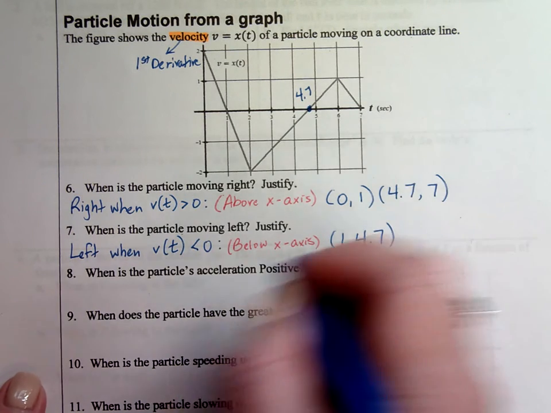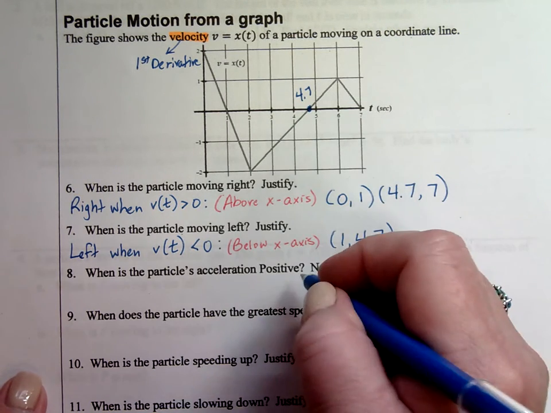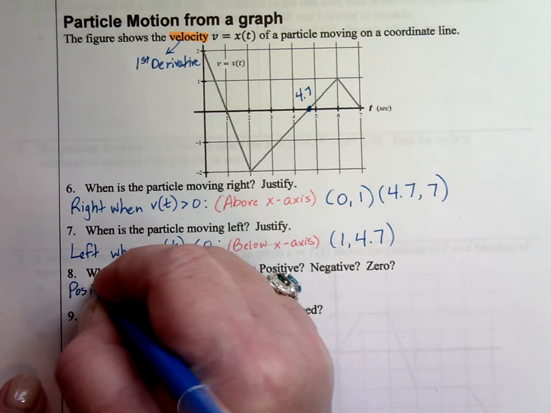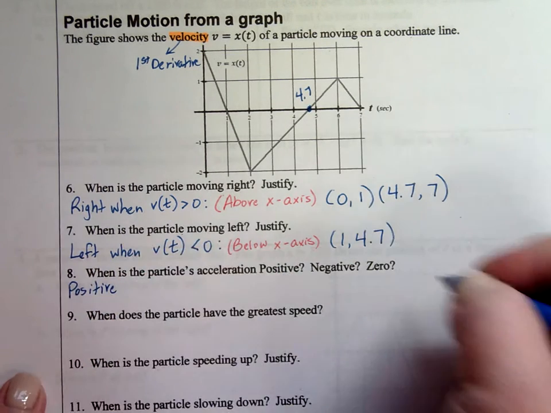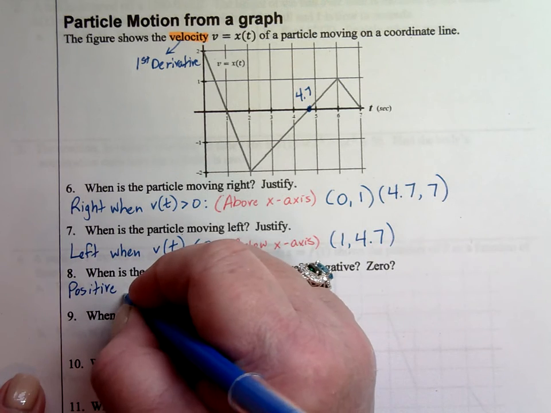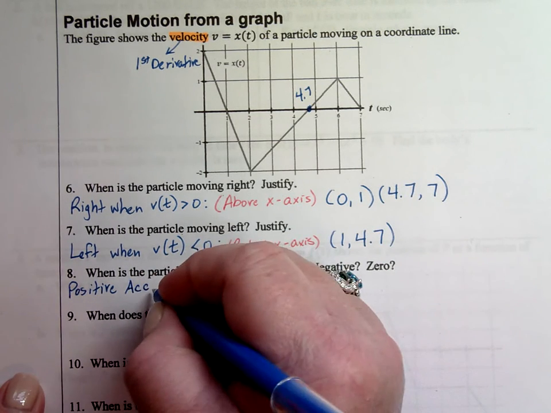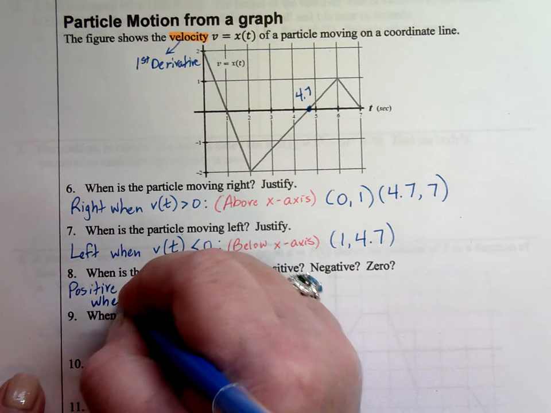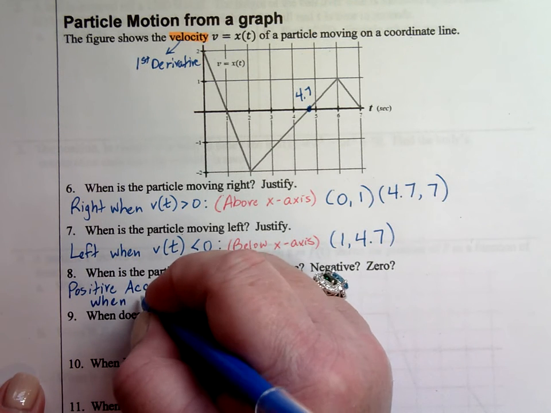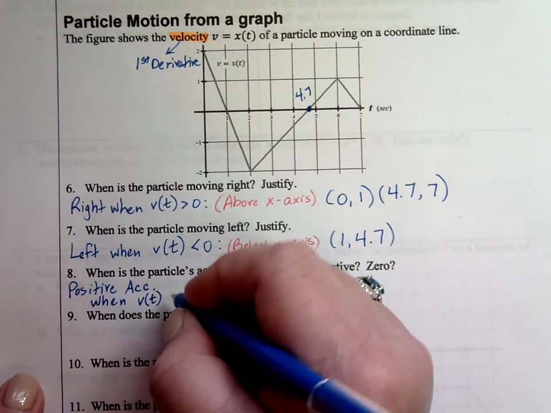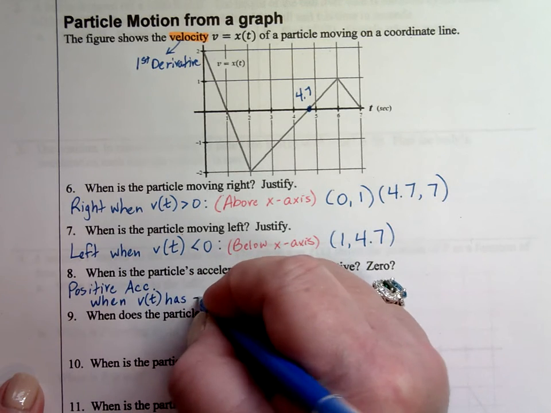So it is positive acceleration, because they didn't actually ask for justification, but it's going to be easier for us to answer. Positive acceleration when v of t has a positive slope.